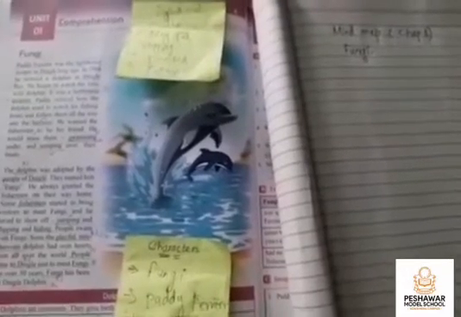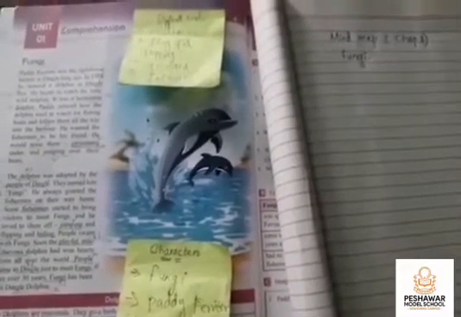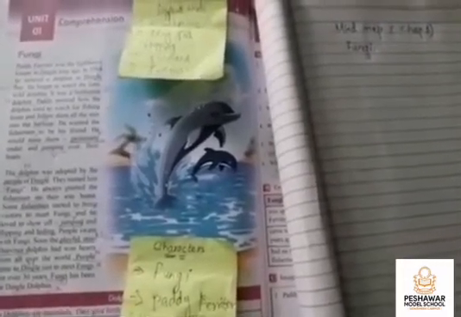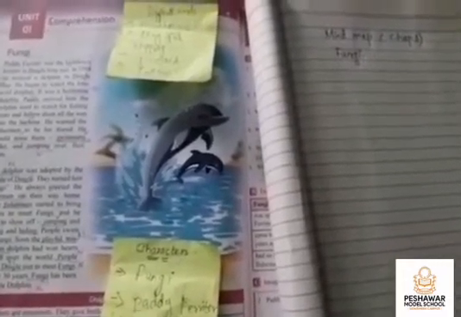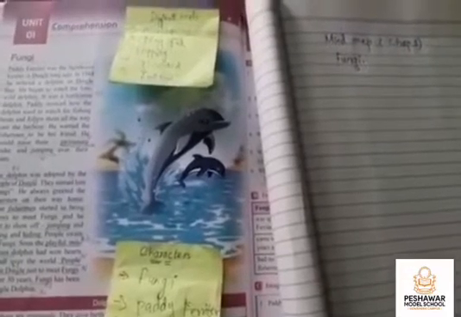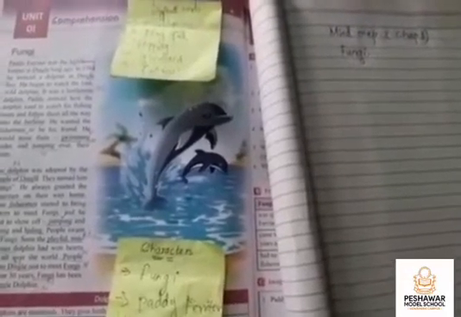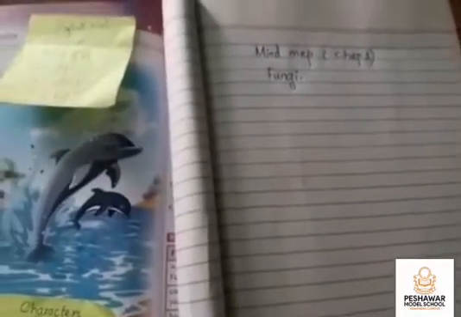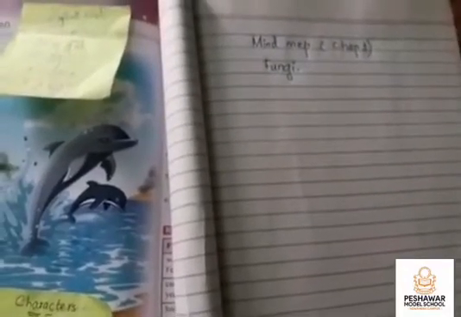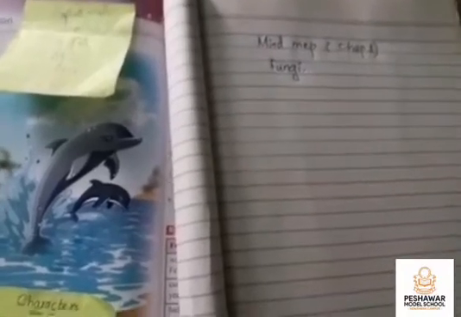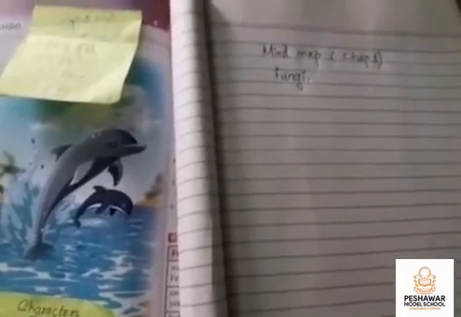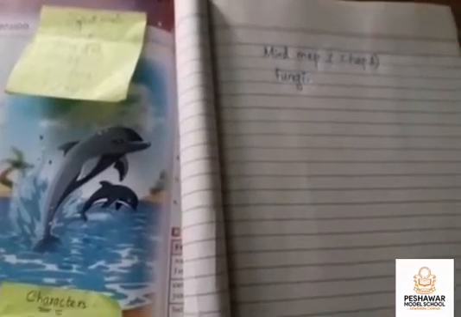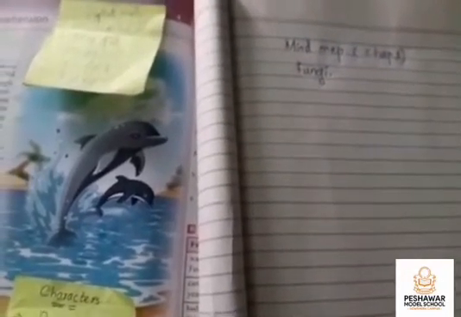You can make the mind map of the chapter in your test copies, or rather your neat copies, but cleanly. I'm going to show you the method, and for the next chapters you're going to do it yourself. So here is my rough copy. First of all, the thing you're going to write is mind map chapter number 1, Fungi. You're going to put all the dates and everything accordingly in your neat copies or maybe in your test copies. You can draw it in your rough copies first.